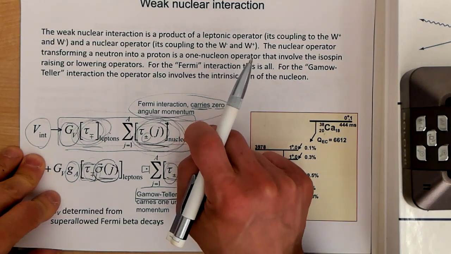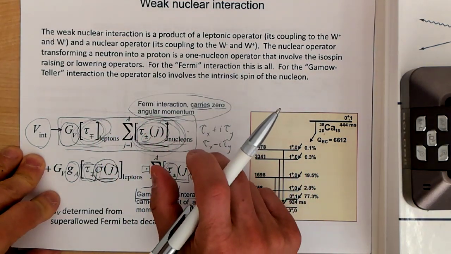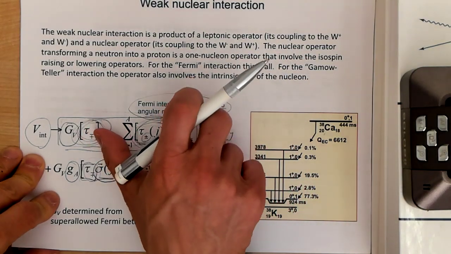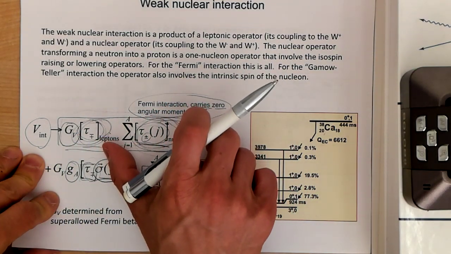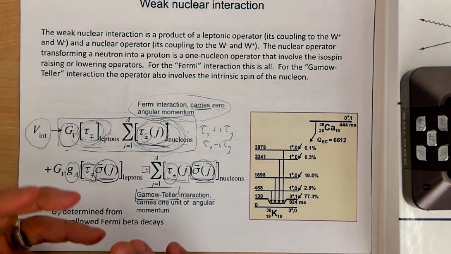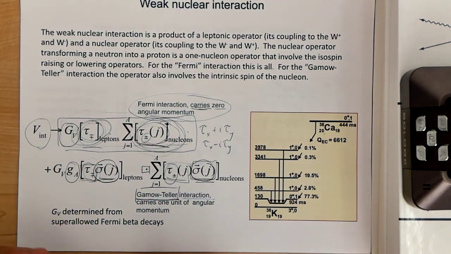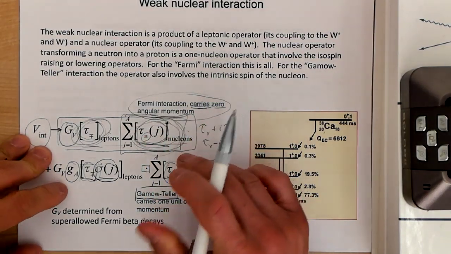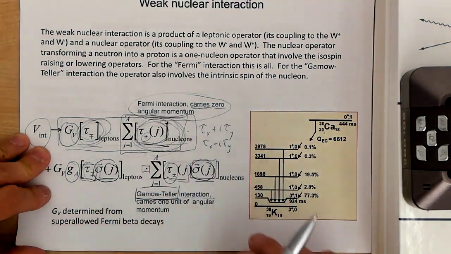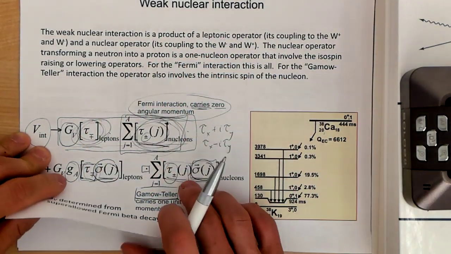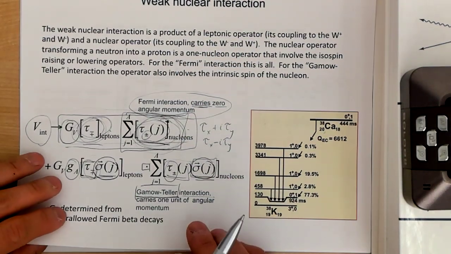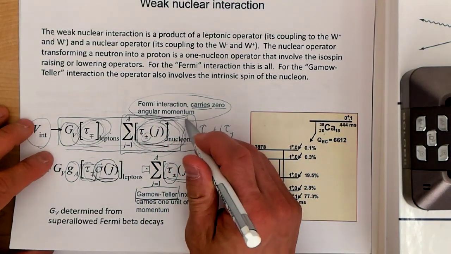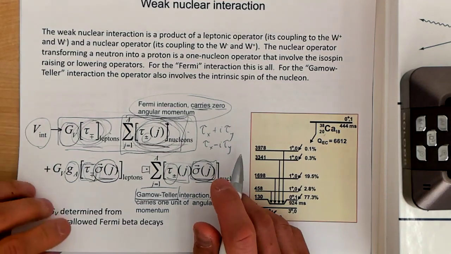If the initial state and the final state of a decay through a Fermi interaction belong to the same isospin family, so in other words, they're connected to each other by isospin, then the matrix element of this is something you can calculate; there's an exact result for it, essentially. There's no nuclear structure involved here, okay? It's something you know a priori.